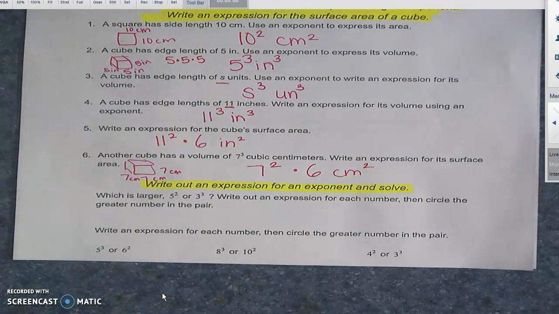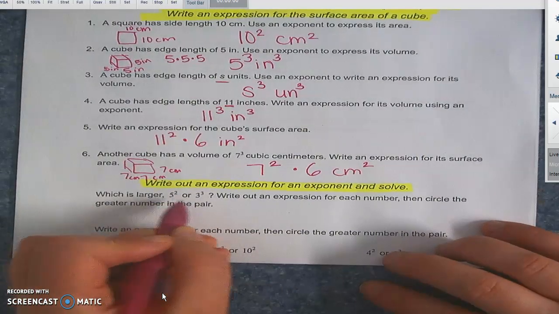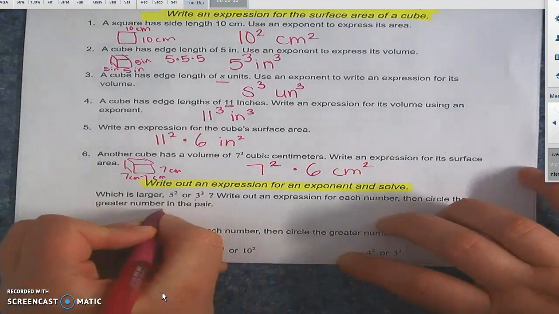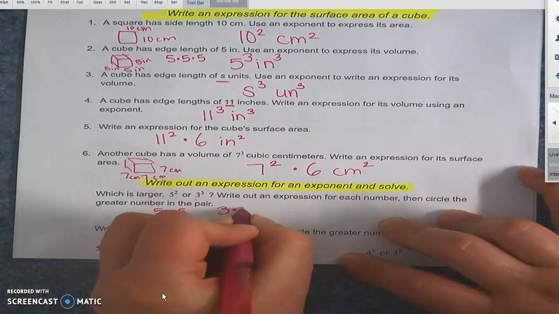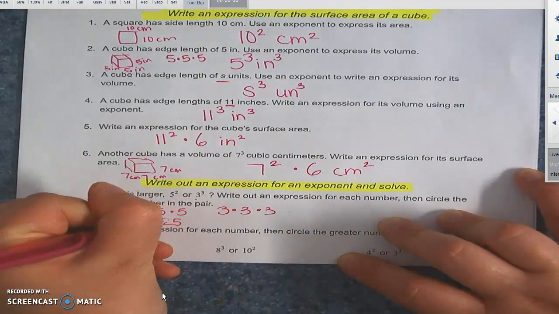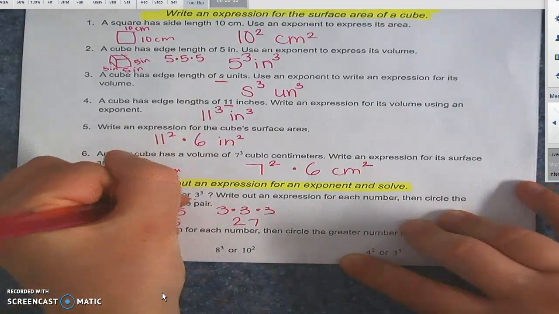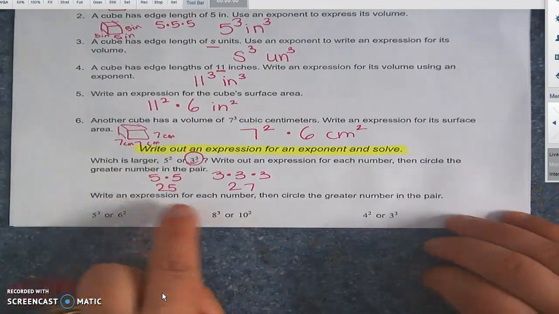All right, so then we have another part about exponents. Write out an expression for an exponent and solve. Which is larger, 5 squared or 3 cubed? So I'm going to write out that 5 squared is 5 times 5. 3 cubed means 3 times 3 times 3. 5 times 5 is 25. 3 times 3 is 9, times 3 is 27. So 3 cubed is the larger, or the greater number.